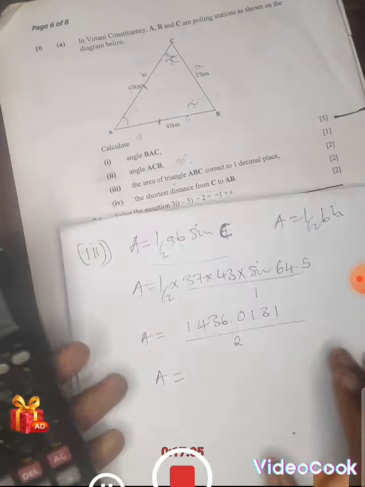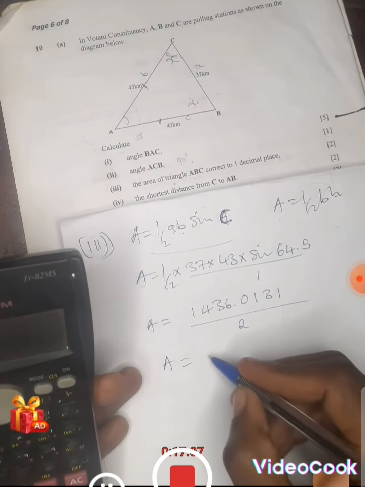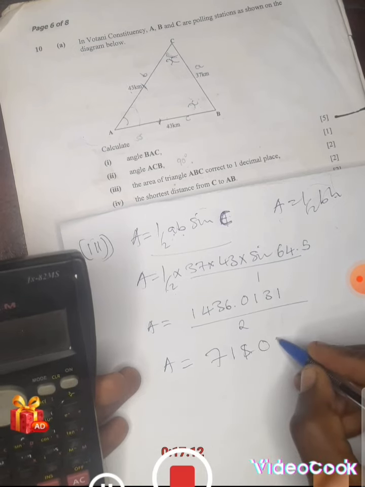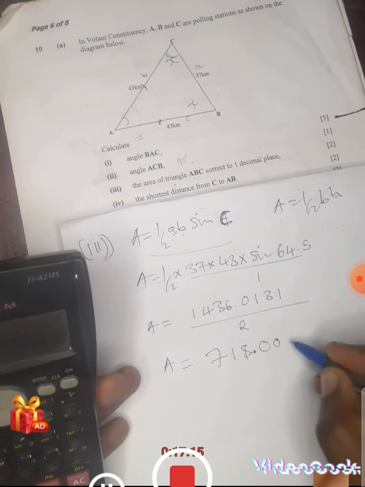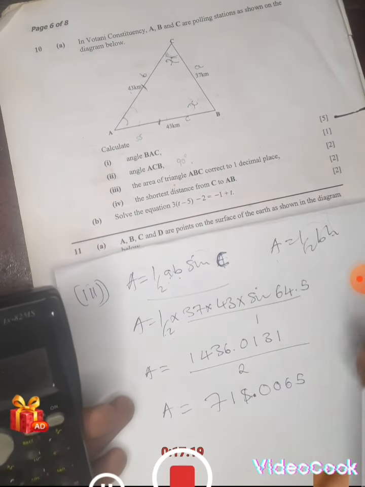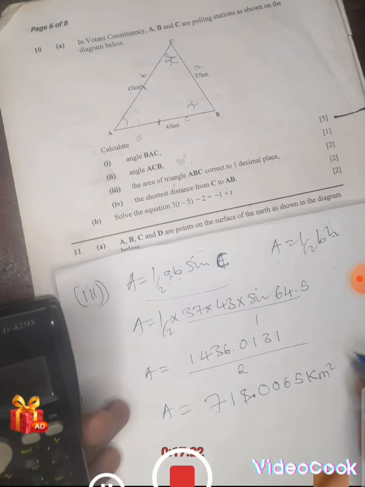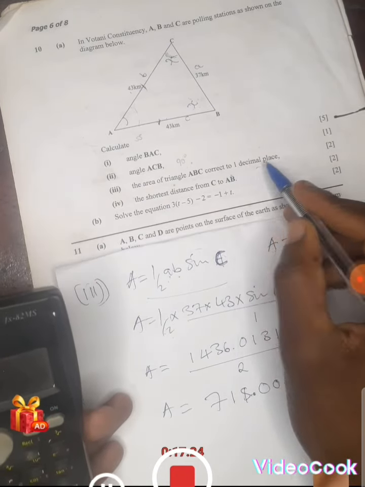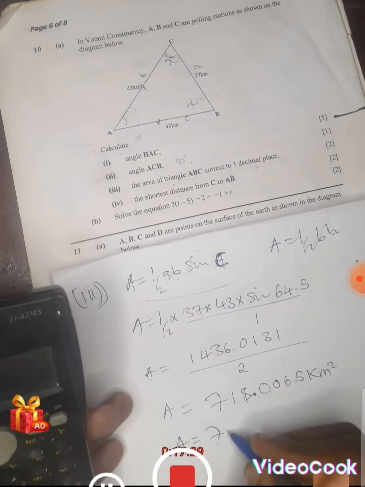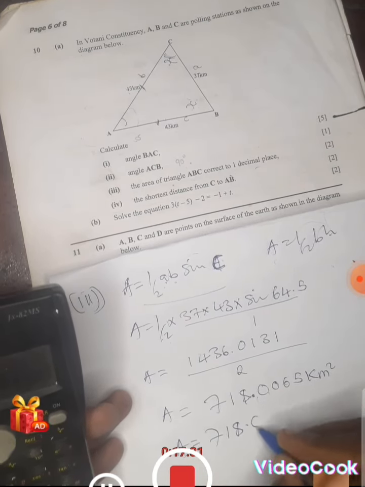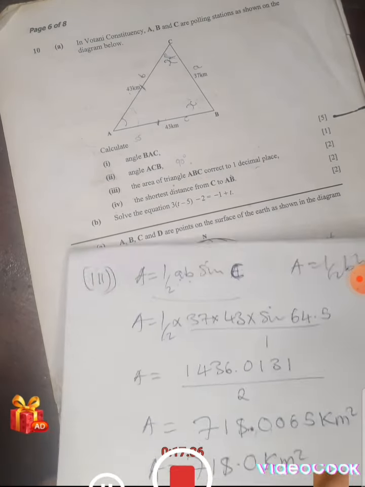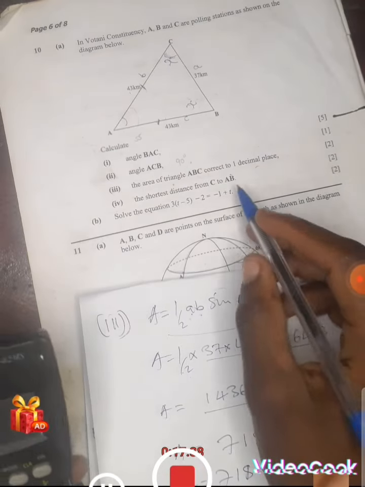Okay, so we have area is equal to 718.0065. Now they are saying that you will need to leave this answer correct to 1 decimal place, meaning 1 number after the decimal point. So area is equal to 718.0 kilometers squared. Okay, so that's how we do that question.